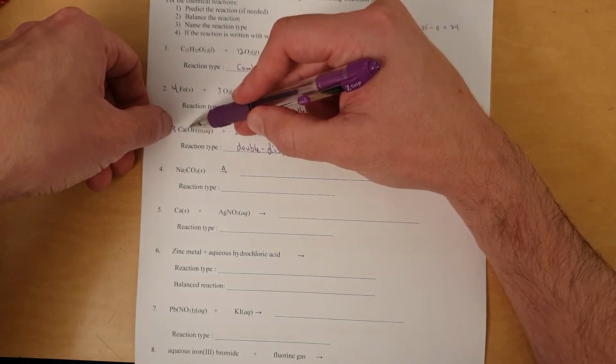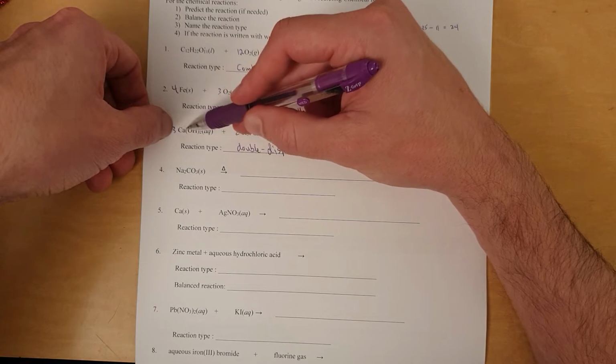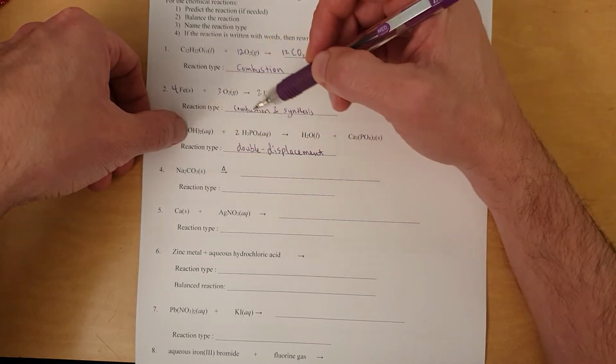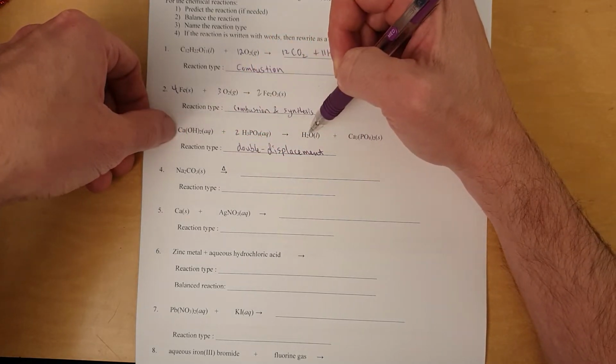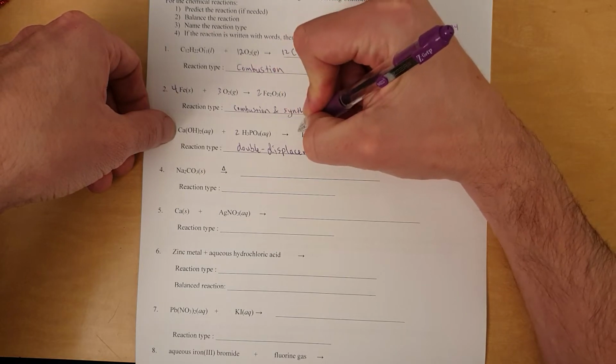So this is 2 oxygens, but times 3, that makes 6 oxygens here. I need to get 6 oxygens here, oh boy. So I'm going to put a 6 here.